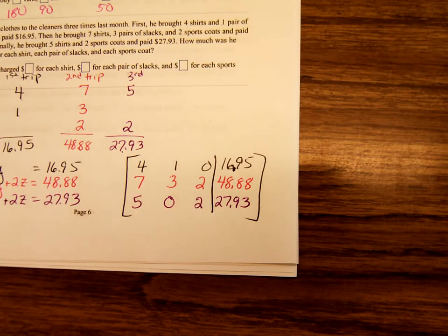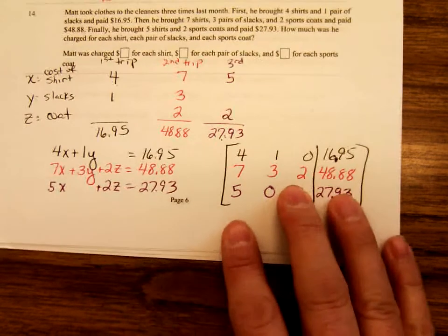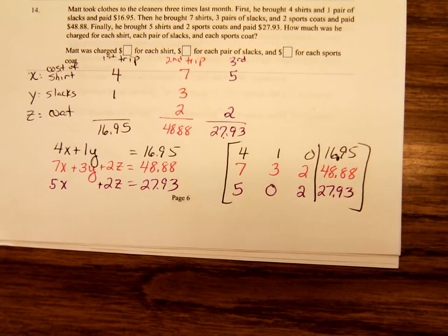Let me get my calculator. Y'all caught up with me? I'm about to get my calculator. The batteries are almost dead. Let me see. Okay.